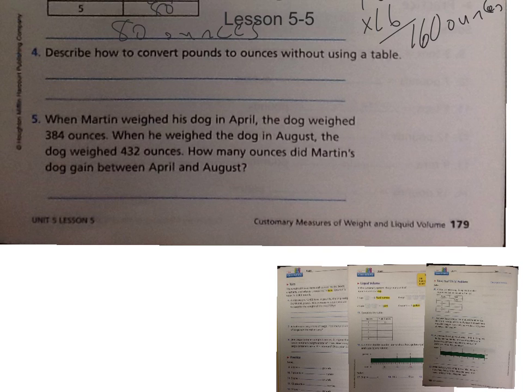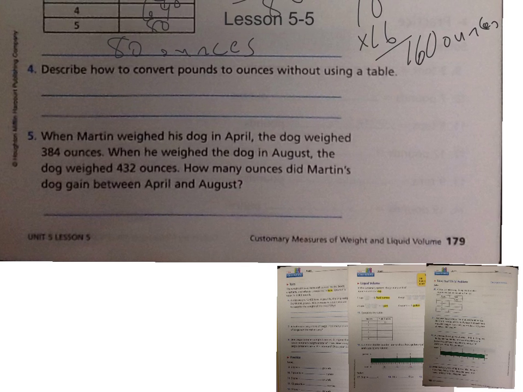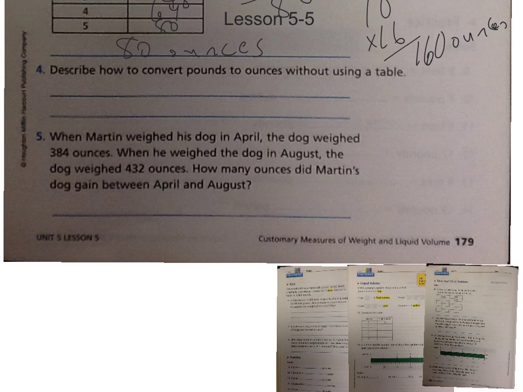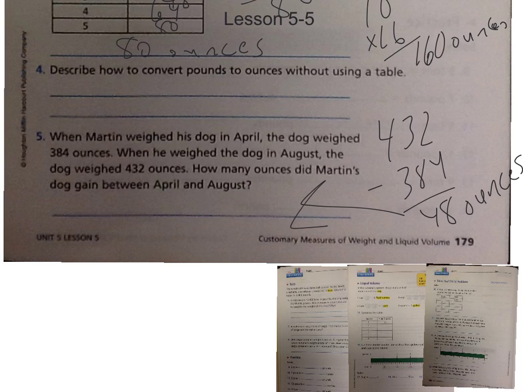It says when Martin weighed his dog in April, the dog weighed 384 ounces. When he weighed the dog in August, the dog weighed 432 ounces. How many ounces did Martin's dog gain between April and August? Well, you know this from simple story problems. You would take the bigger number, subtract the smaller number, and that would give you 48 ounces. So write that down as the answer there.